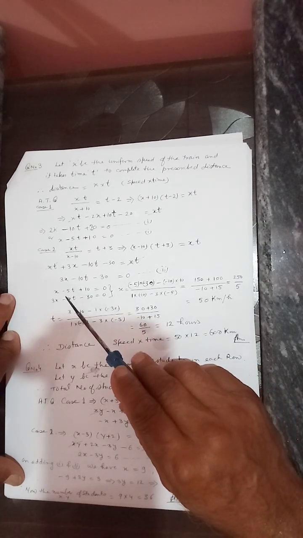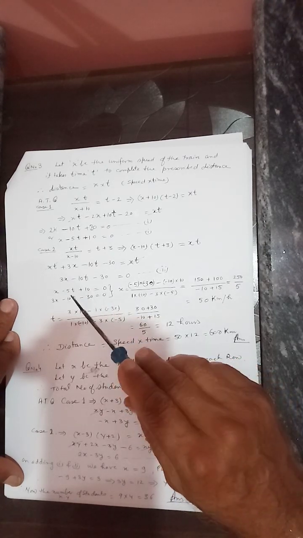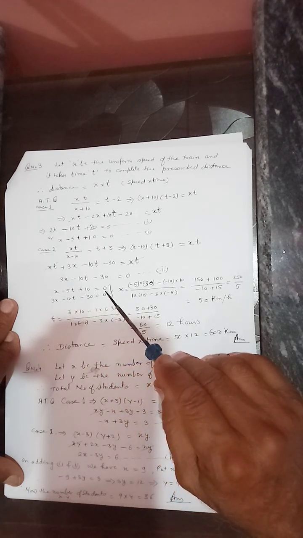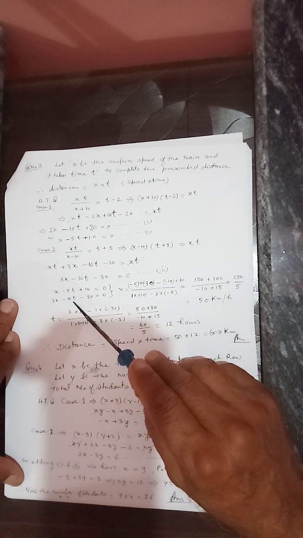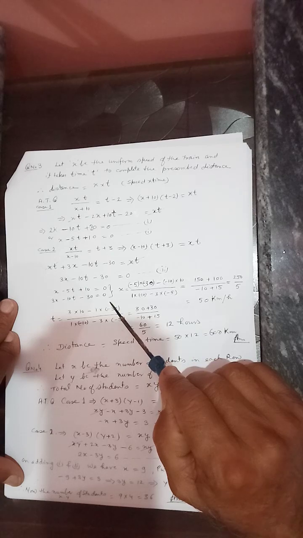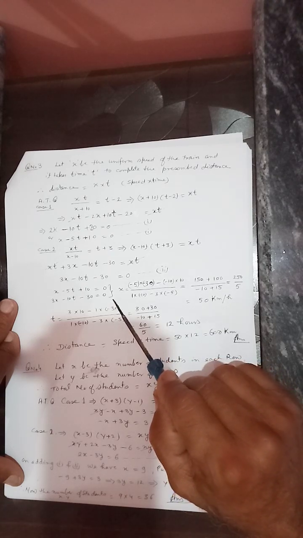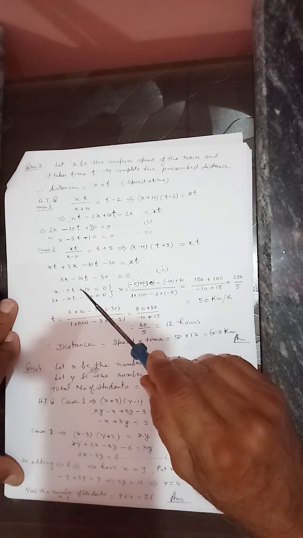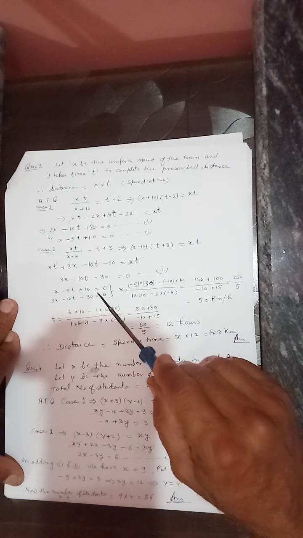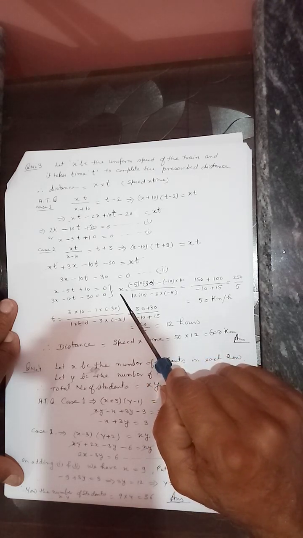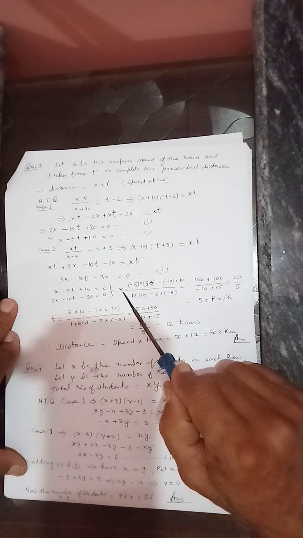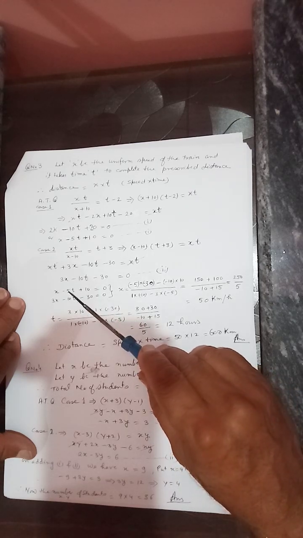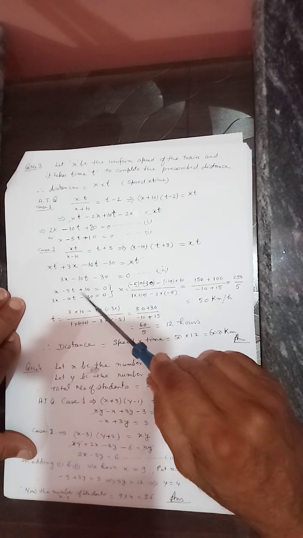So I have written the two equations at one place. That is, first equation is x minus 5t plus 10 equal to 0, and 3x minus 10t minus 30 equal to 0. Now by cross multiplication, you see here these constants are on the left hand side of the sign of equality. So there is a little bit of change in the formula. While finding the value of x, you just multiply minus 5 to minus 30, means LD.